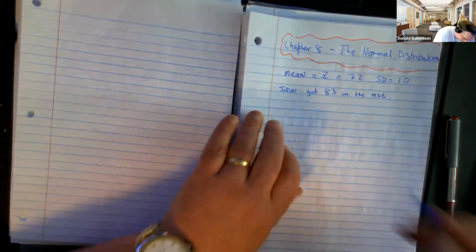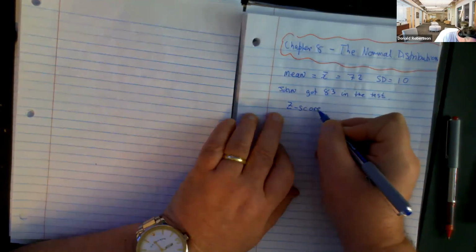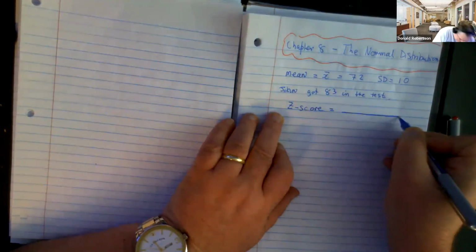One of the things that we like to calculate is what's called the Z-score. You remember that? We actually had questions in the test because we've done Z-scores before. Can anyone remember the formula for calculating the Z-score? In this case for John.